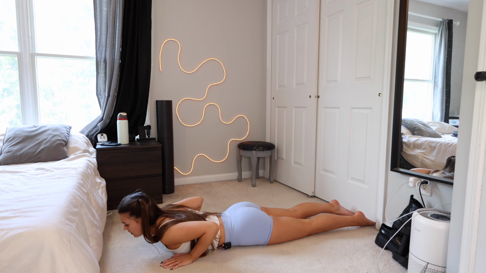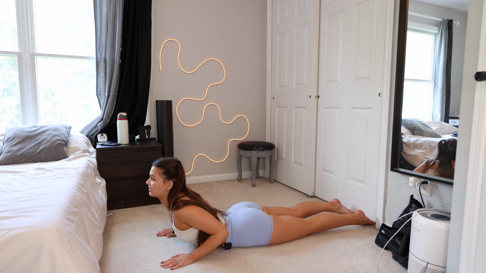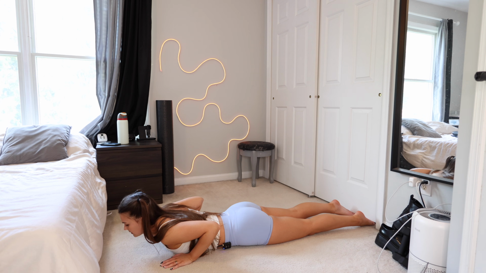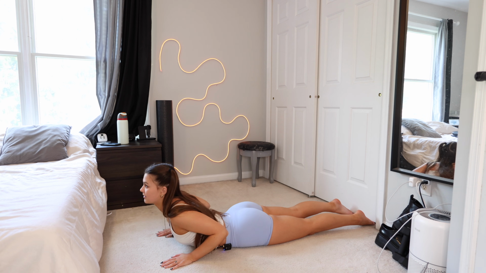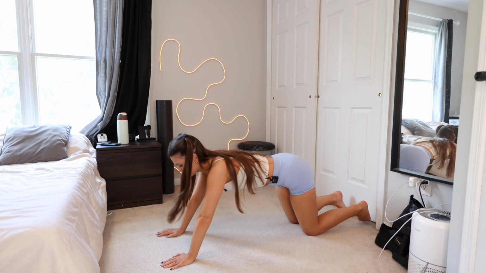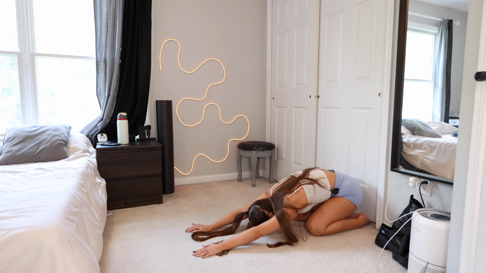Let's take 2 more. We go inhale, we lift. Good, really feel it in your lower back, I know. And come down. Last time, we lift. Good, and lower. Push back into that child's pose. Rinse out your back. Good. Let's take a deep breath here.